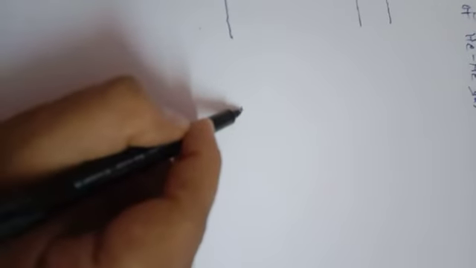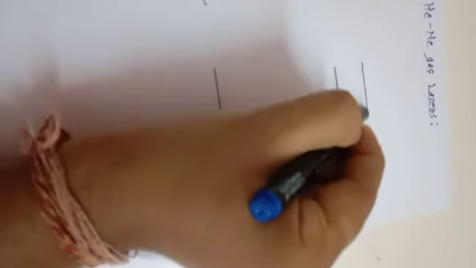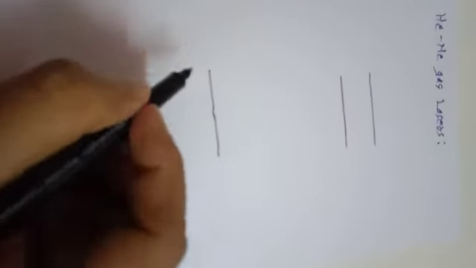Similarly, neon has 6 energy levels which can be drawn parallel to this. This is the E1 energy level, and E4 energy level is this, and E6 energy level is this. So neon has energy levels E1, E4, and E6.